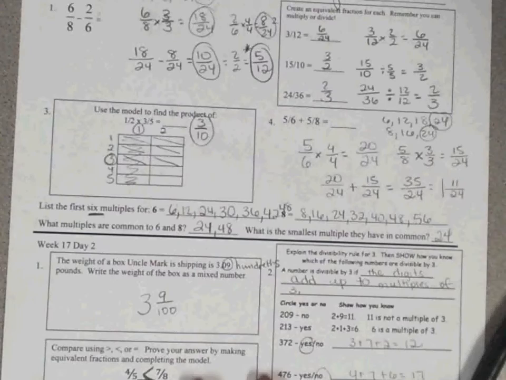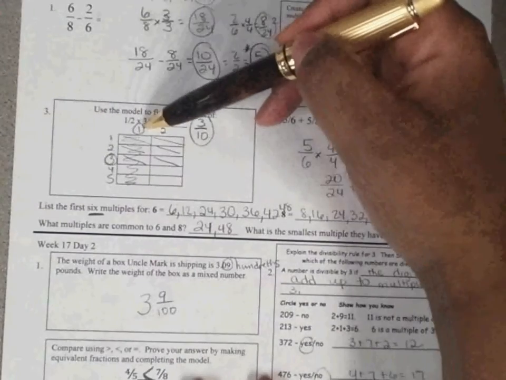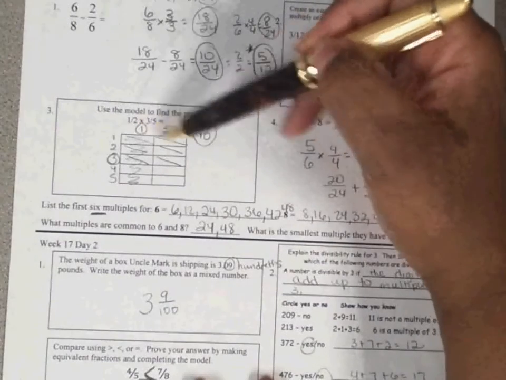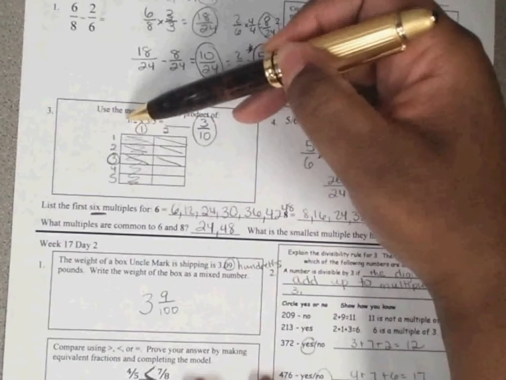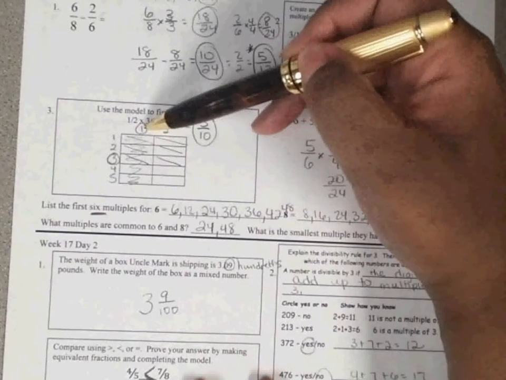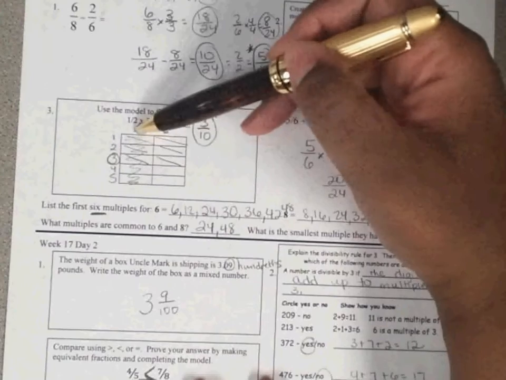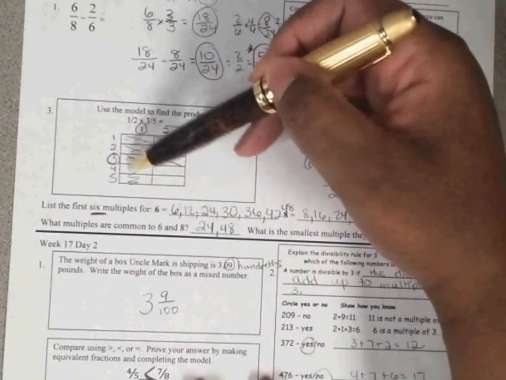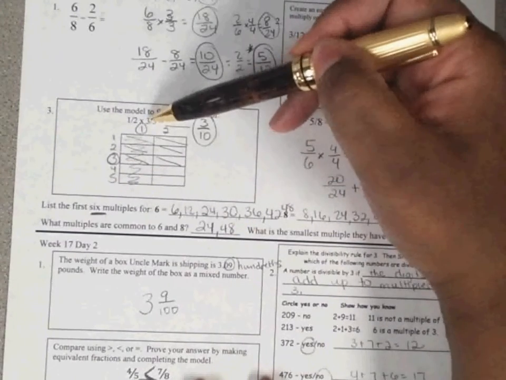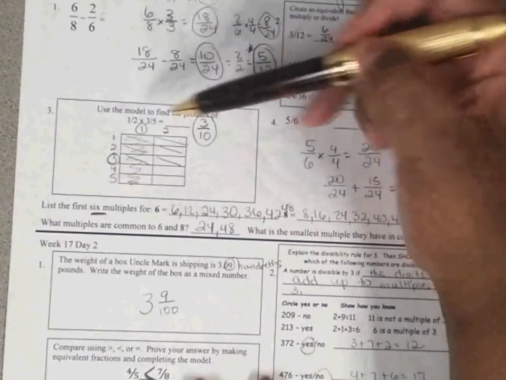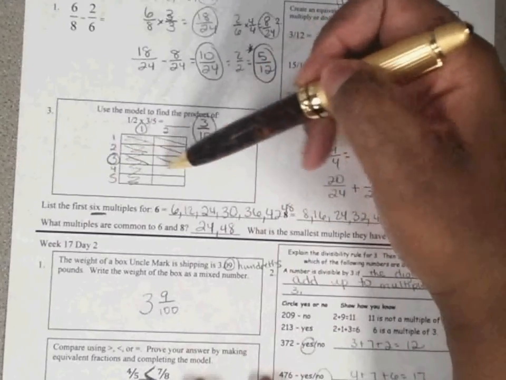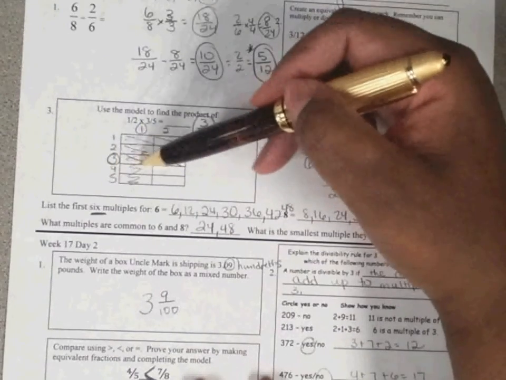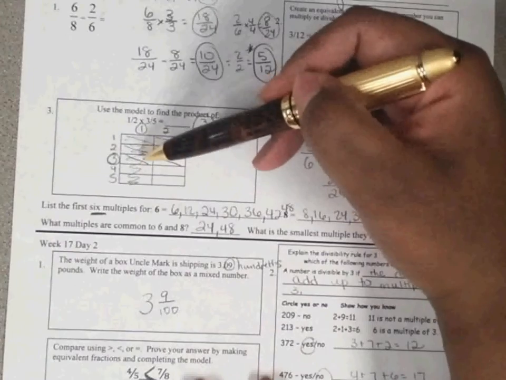All right, so I have the model, and for 1/2, I have 2 columns because my denominator is 2. I kept 1 because I have 1 at the top of my numerator. So I went on and shaded in an entire column of 1. My next fraction is 3/5, so I have 5 rows. I have 3 as my numerator, so I'm keeping 3 of these, and I'm only going to look at where they overlap. So they only overlap in 3 places.